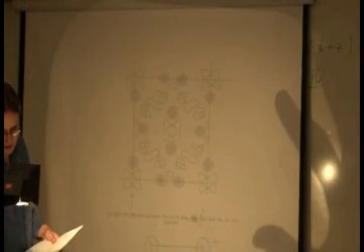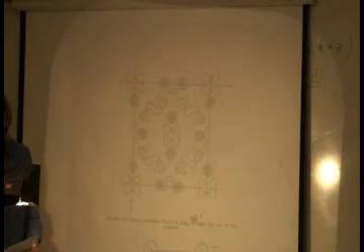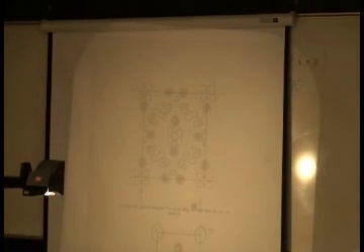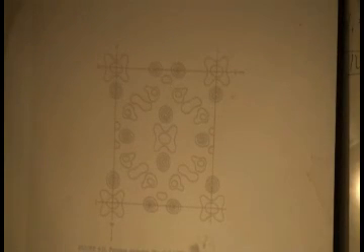Now, the main thing to keep in mind is we need to look at the Patterson, because that is really what tells us where our peaks are, and that is what we need to use to do some math.